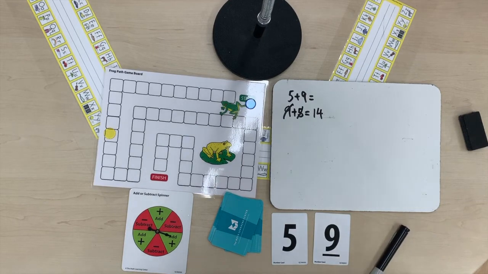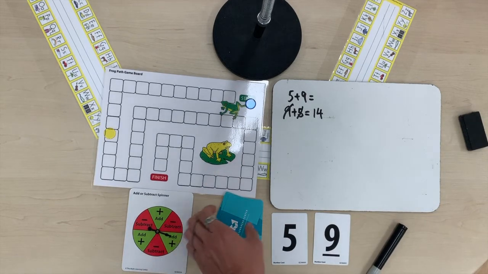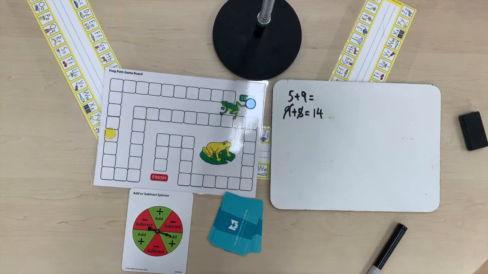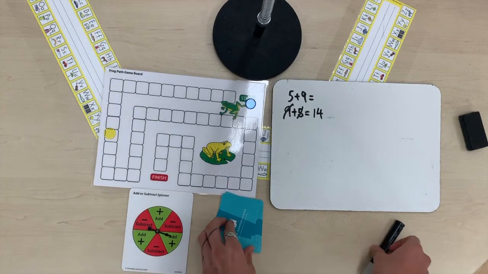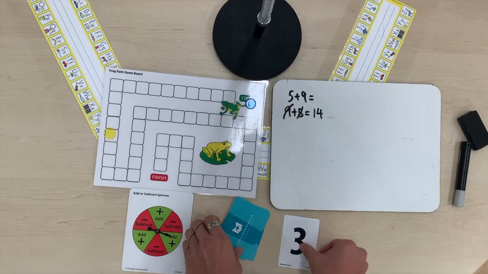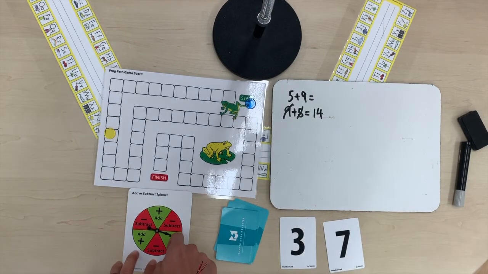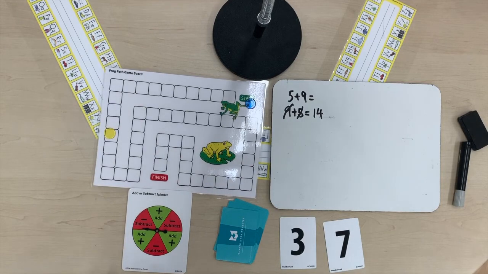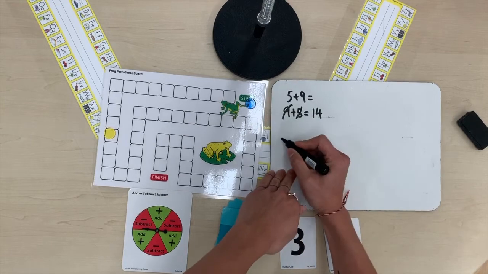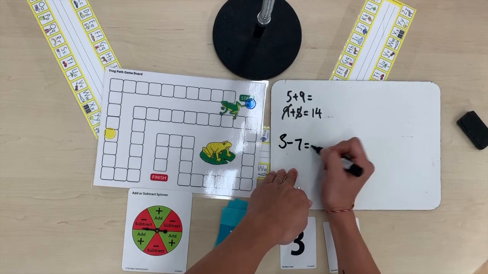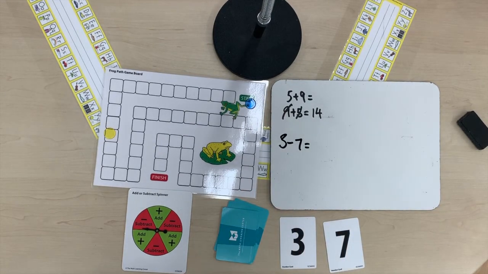All right, your turn. I'm going to be pretending that I'm player 2. Remember, I'm going to pick 2 cards, 3 and 7. I'm going to spin the spinner. And it's on subtract. 3 minus 7 equals. Does that make sense?